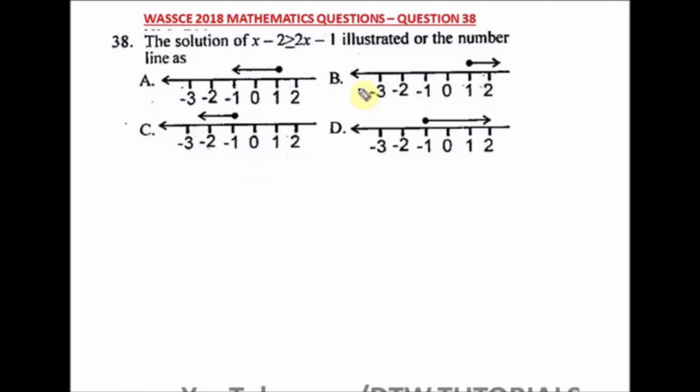That's your WAEC exams. It says the solution of x minus 2 greater than or equal to 2x minus 1 should be illustrated on the number line as, okay, so we have to find the illustration on the number line of this particular solution. Okay, so let's try to solve this equation here. So we have x minus 2 greater than or equal to 2x minus 1.